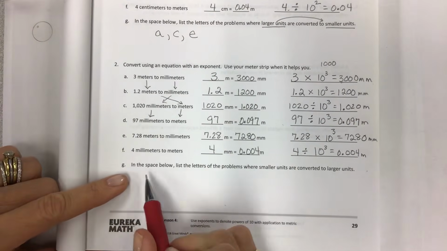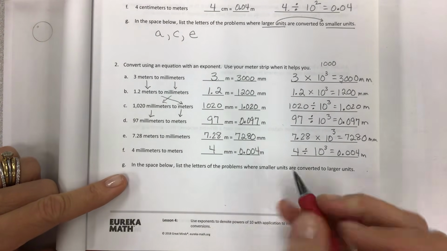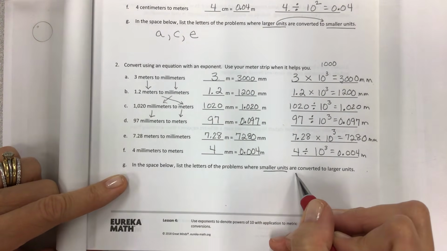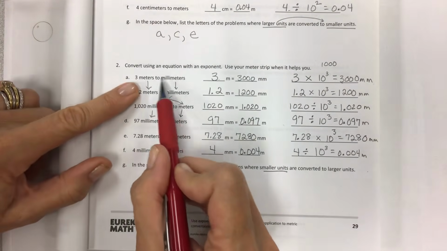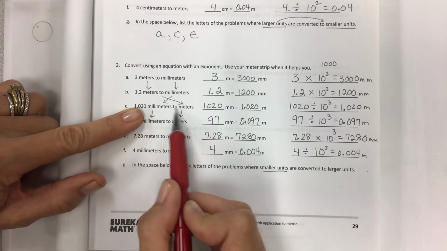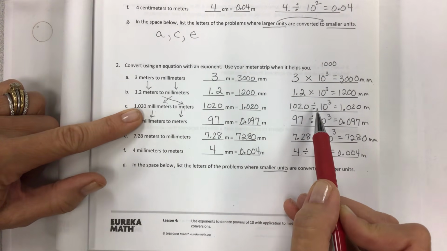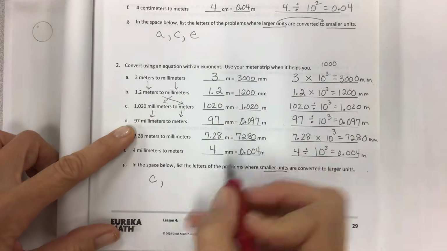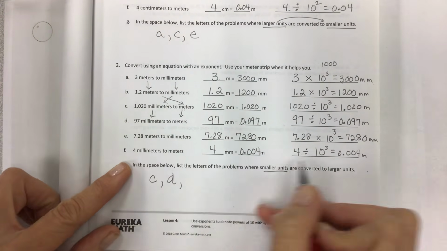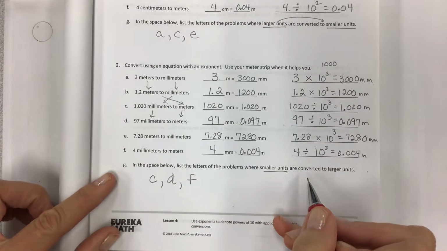It's so loud. In the space below, list the letters of the problems where smaller are converted to larger. Okay, smaller to larger. This is larger to smaller, larger to smaller. Smaller to larger, it's going to be where we divide. C, D, and F. Okay?